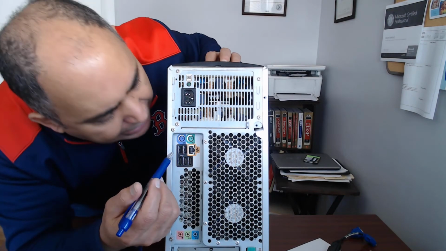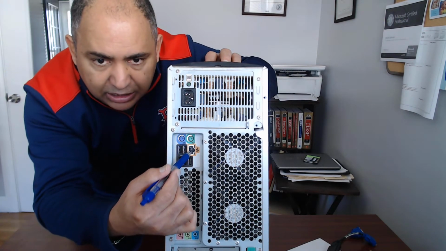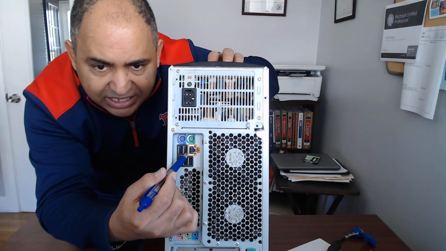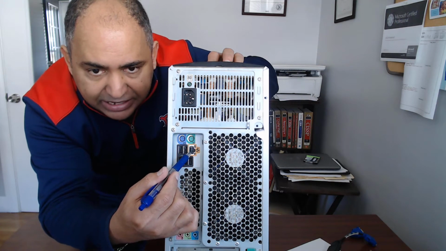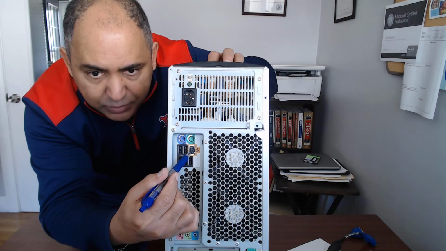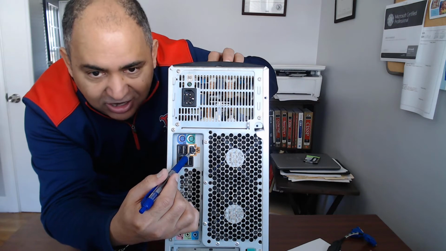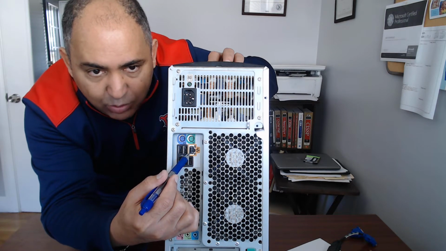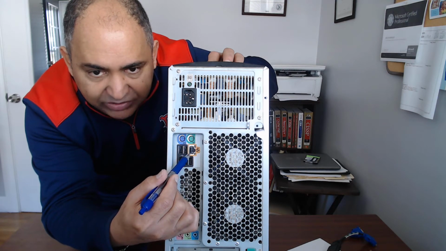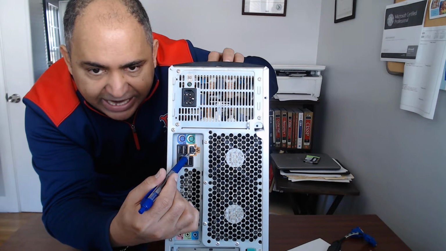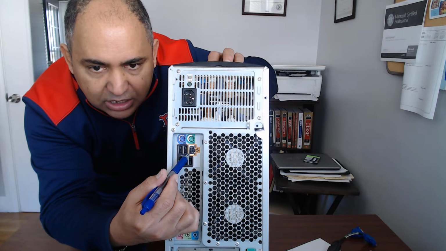Next to the USB here, this is my NIC adapter. This computer comes with a built-in network card, or NIC. A NIC or network adapter goes there. This is the RJ45 connector that we have discussed in the networking piece of this class.